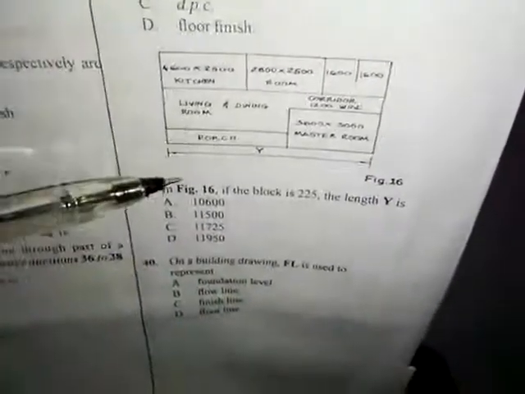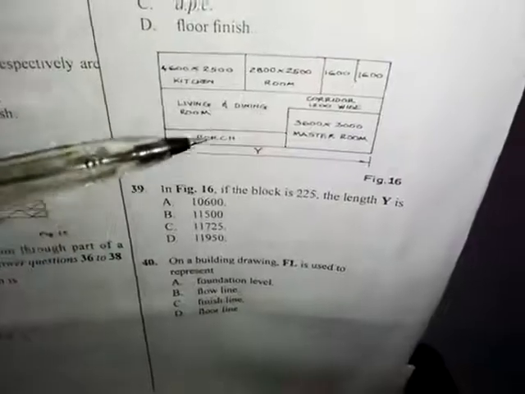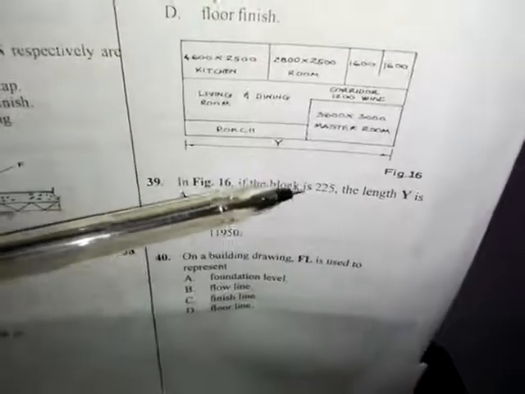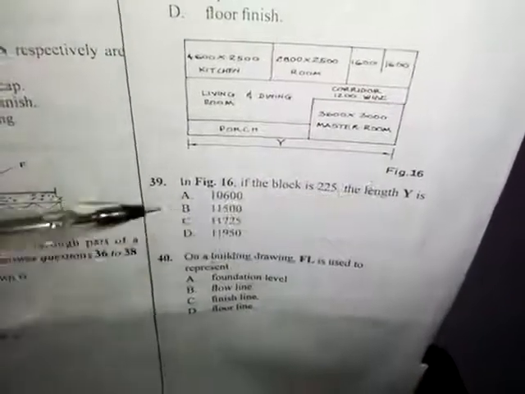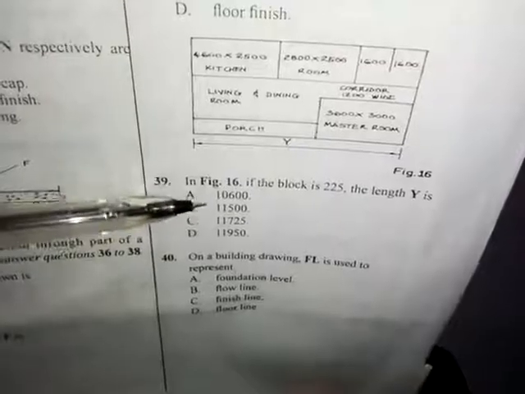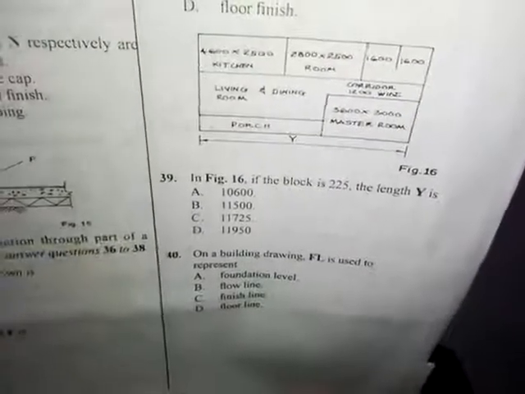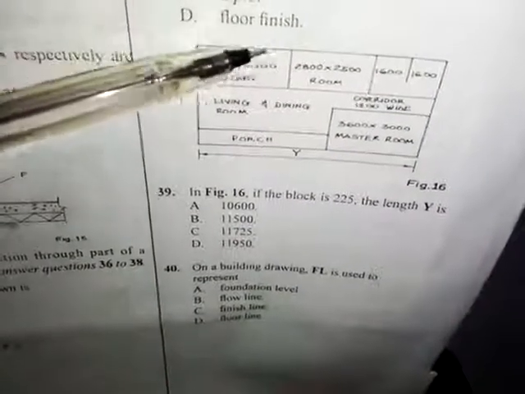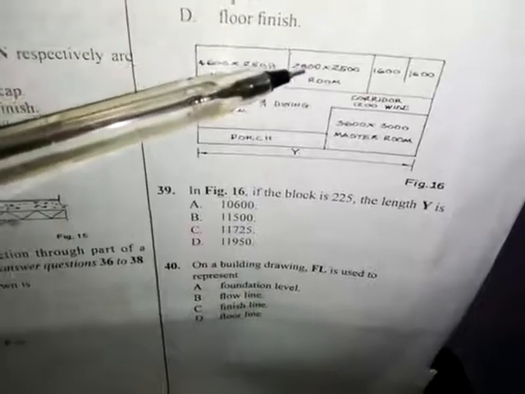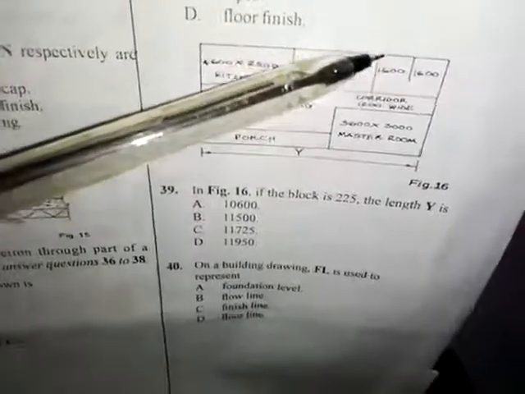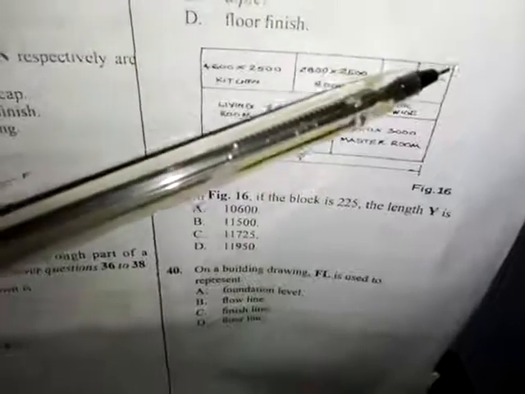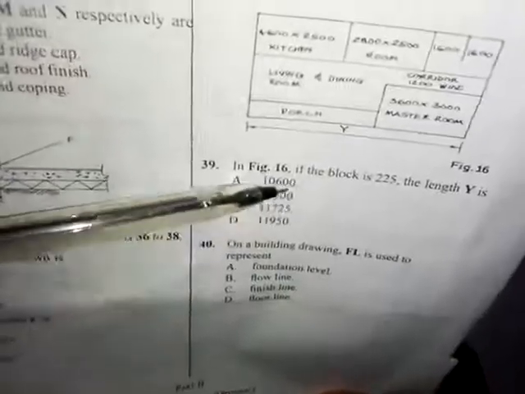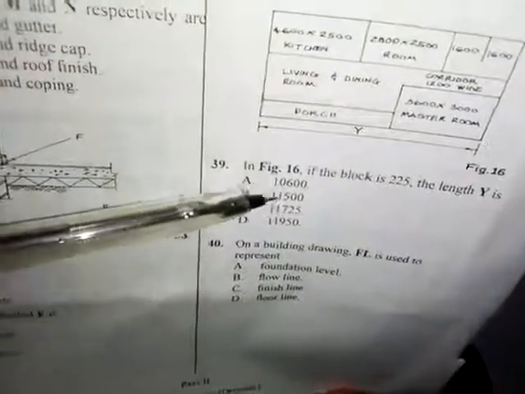Now question 39. We have a diagram that we have to use to answer question 39, in figure 16. If the block is 225, the length Y, the answer is option A. How did I know that it is option A? We are to add 4,600, which is the length from here to here, together with 2,800, 1,600, and 1,600, and that will amount to 10,600. So take note of that.